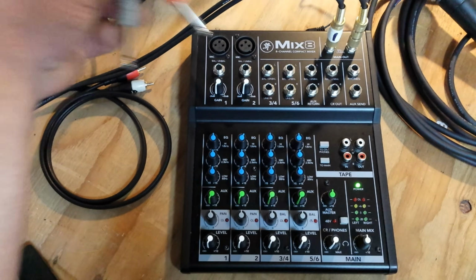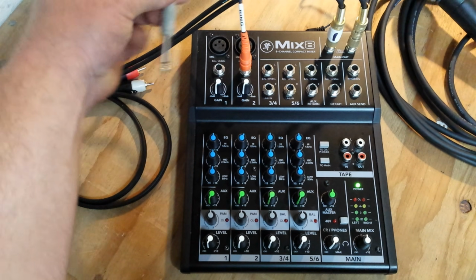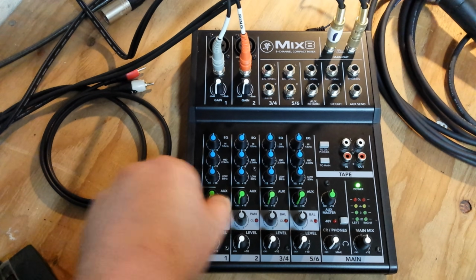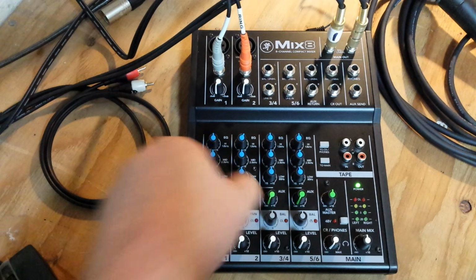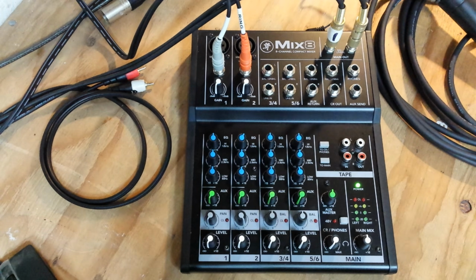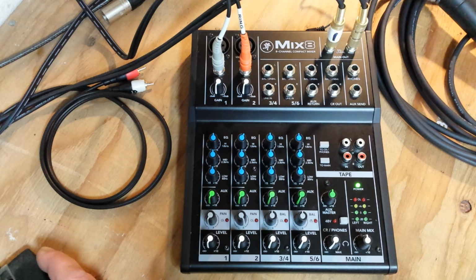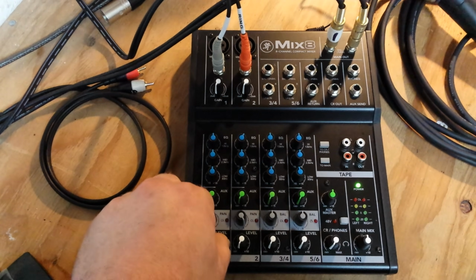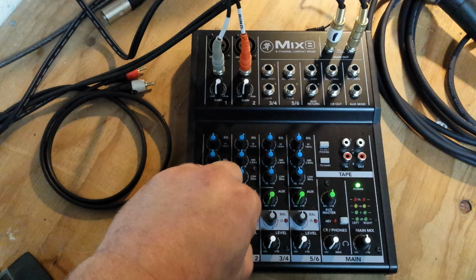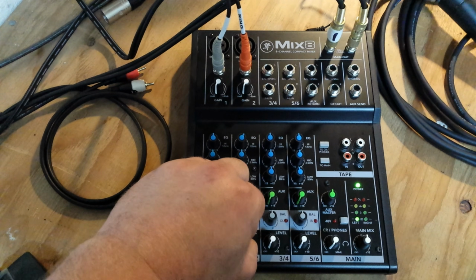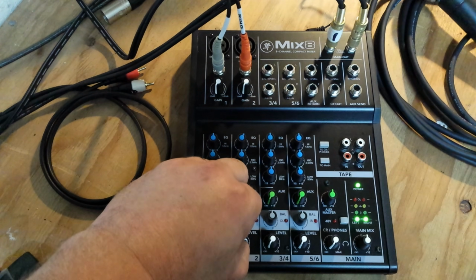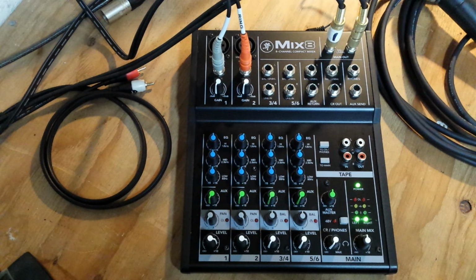And then what I like to do is I'll take the left and right into separate channels, and I will pan them to the left and to the right. That gives us a nice wide stereo image. Press play on your audio, and you should be able to turn that up and get some sound. You can see it hitting our meters here, like so.